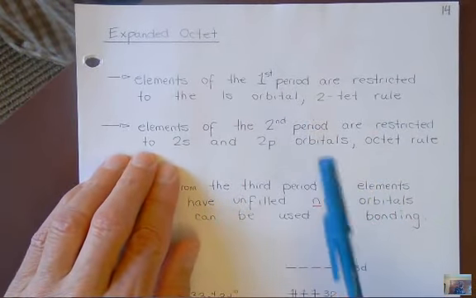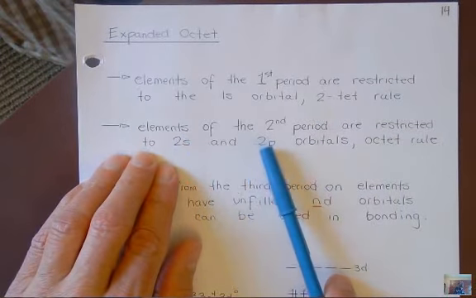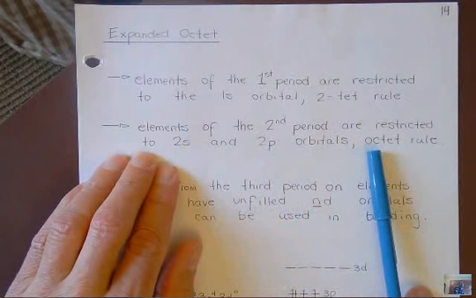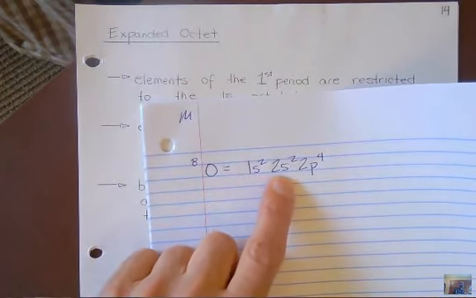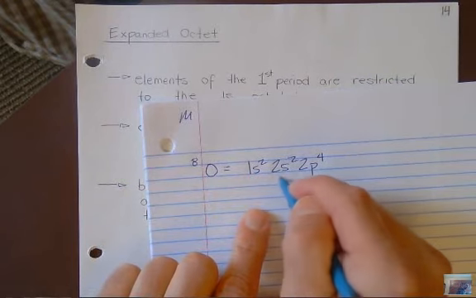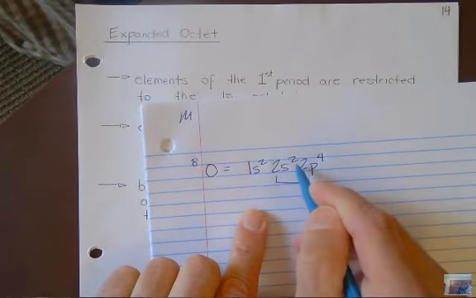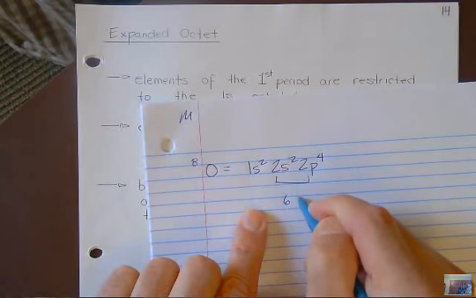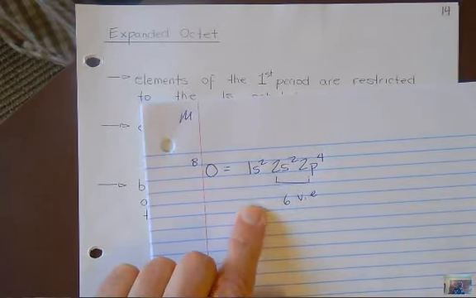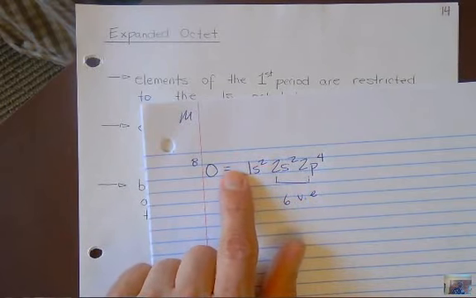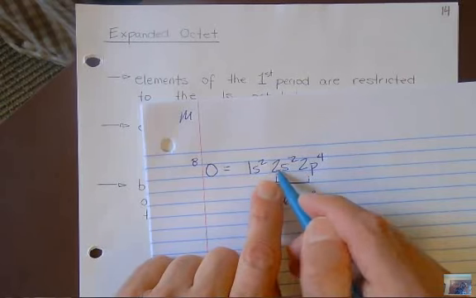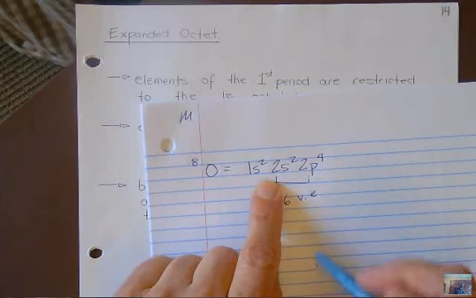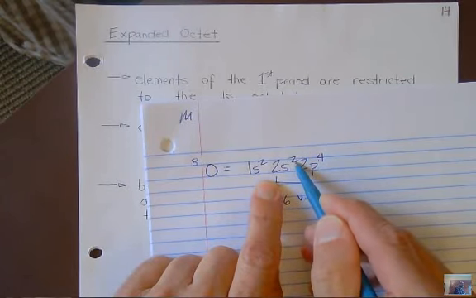Elements in the second period are restricted to filling up their 2s and 2p orbitals, and they strictly have to obey the octet rule. No way around it. One example is oxygen, which is 1s2, 2s2, 2p4. This 4 plus 2, 6, is the 6 valence electrons that it has available for bonding. The 1s electrons are core electrons that can't be used. To be valence electrons, you have to be in the outermost principal energy level, so only things with a 2 as a coefficient count.